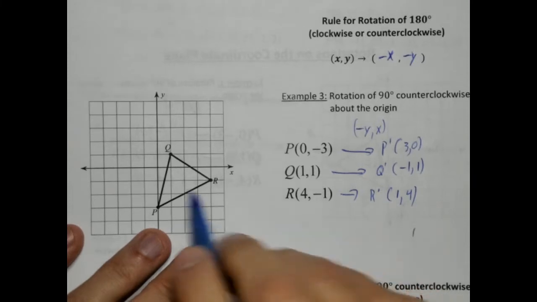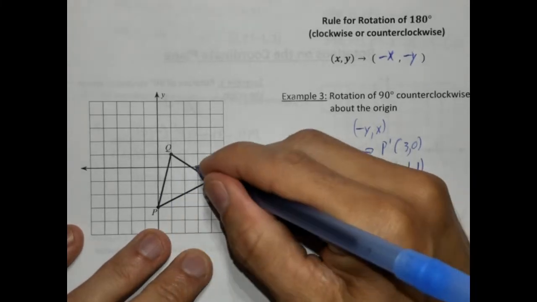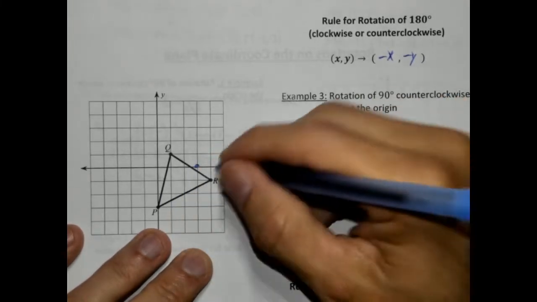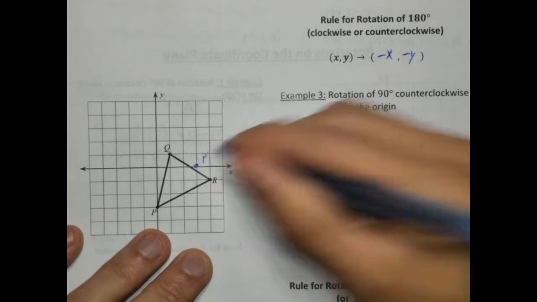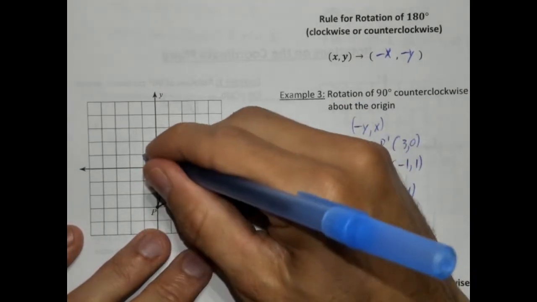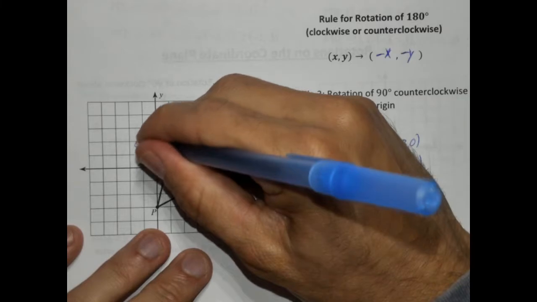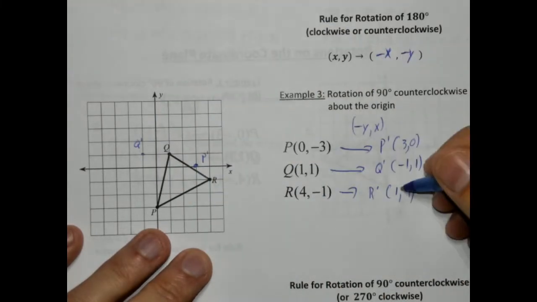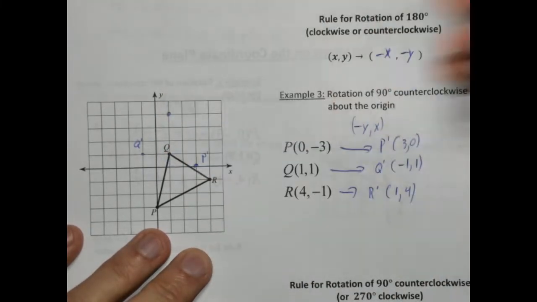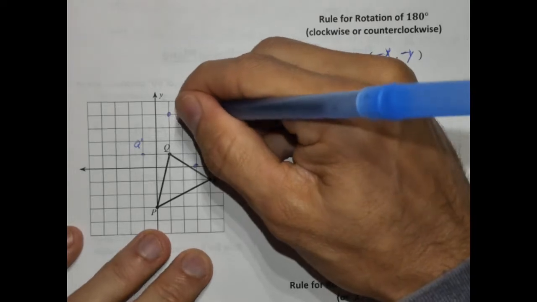Let's go ahead and graph that. So 1, 2, 3. And that's going to be P prime. And then (-1, 1). So right here, that's going to be Q prime. And (1, 4) would be right here. And that is R prime.